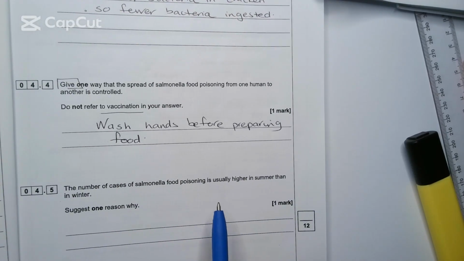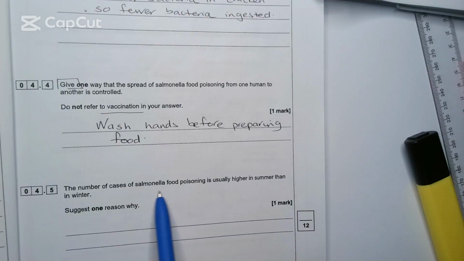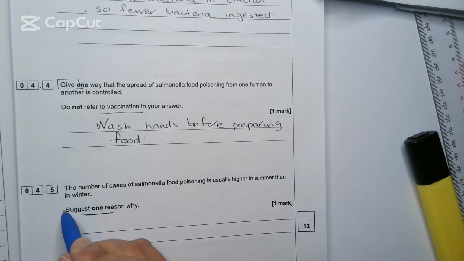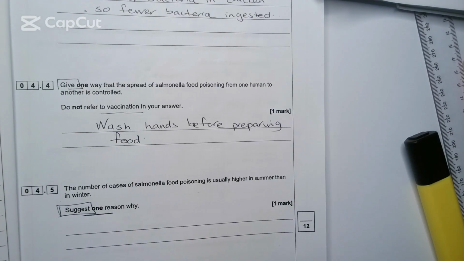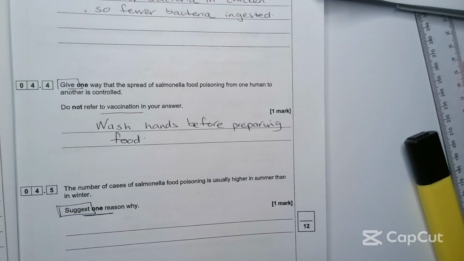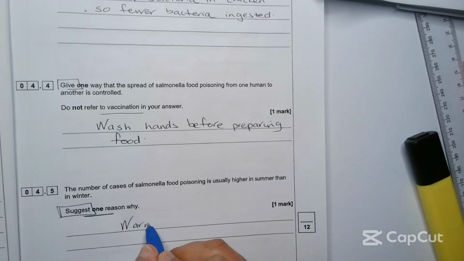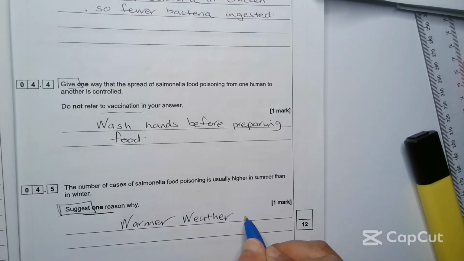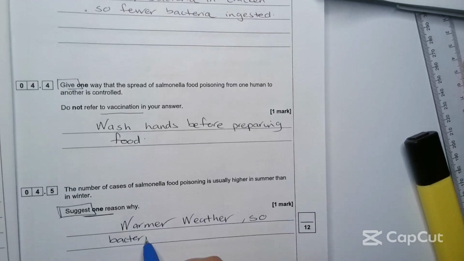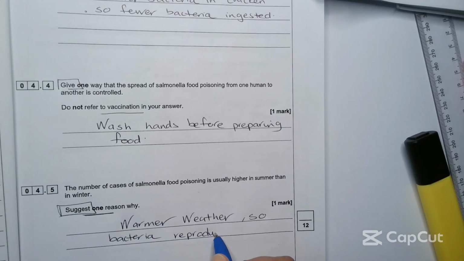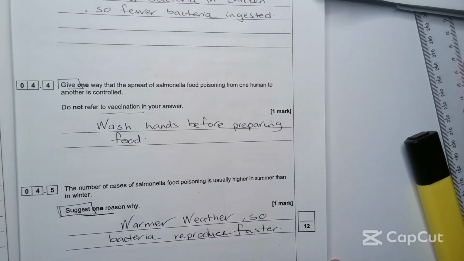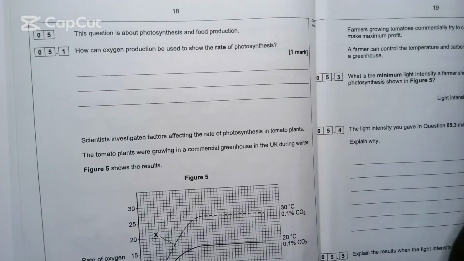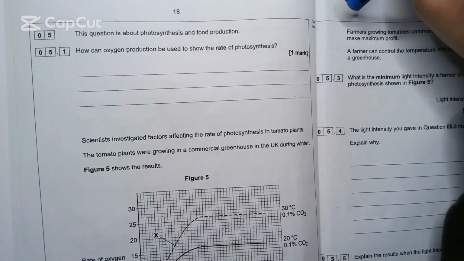The number of cases of Salmonella food poisoning is usually higher in the summer than in the winter. Suggest one reason why. So warmer weather, so bacteria reproduce faster. Remember, bacteria will reproduce rapidly in warmer conditions. So warmer weather, so bacteria reproduce faster.